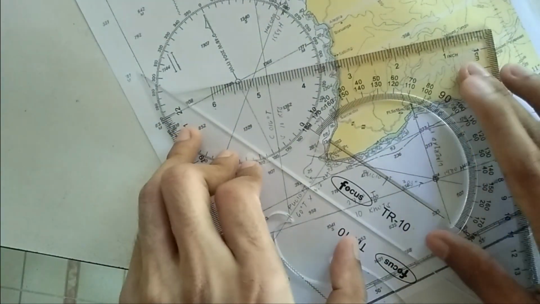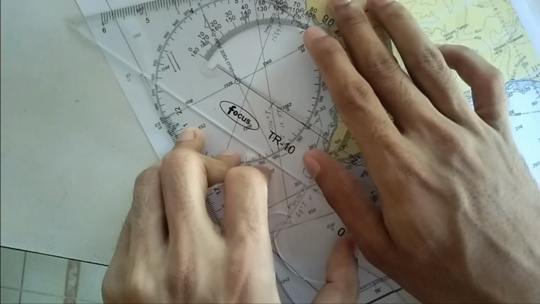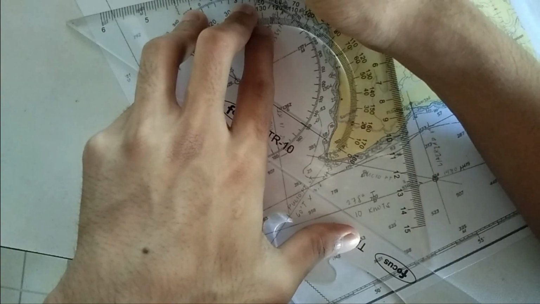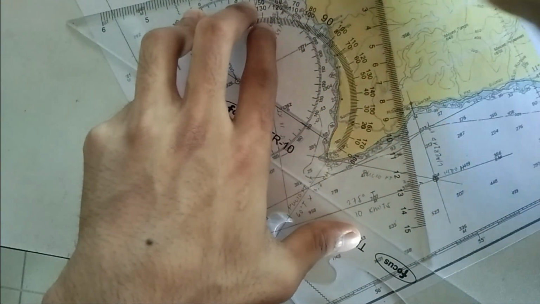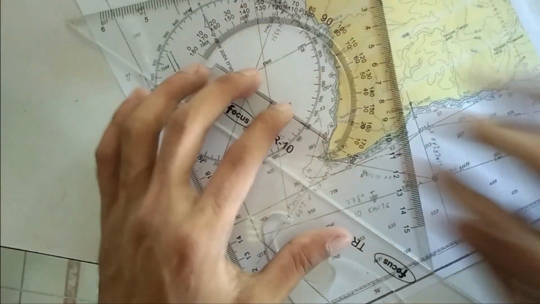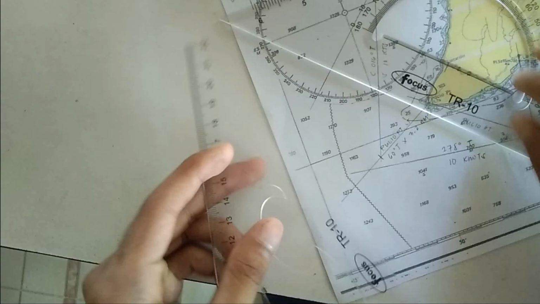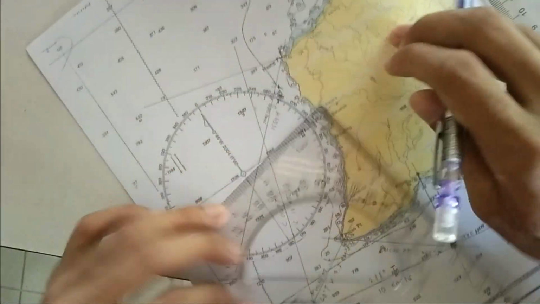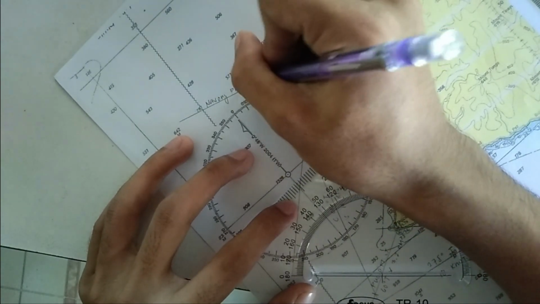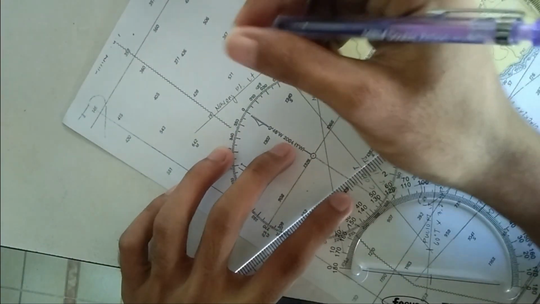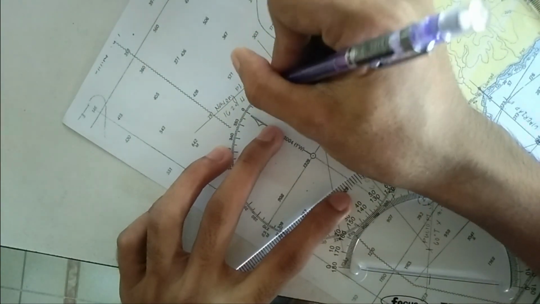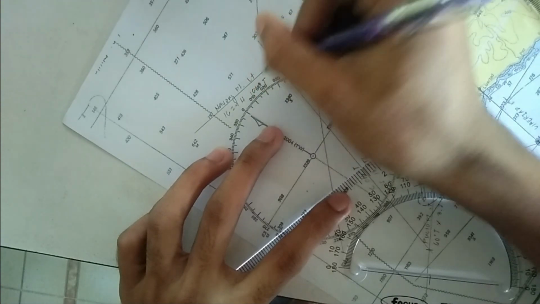Then bring your triangle ruler to the Nasong Point Lighthouse. So this one. And we'll name it Nasong Point Lighthouse of 1624 hours, 106 degrees true.